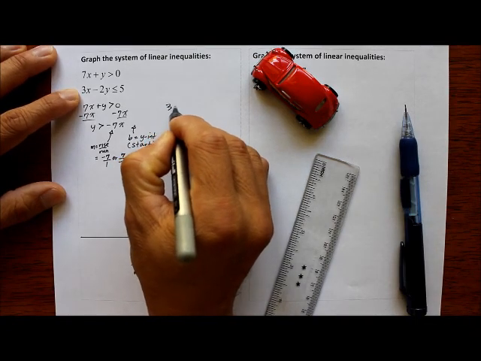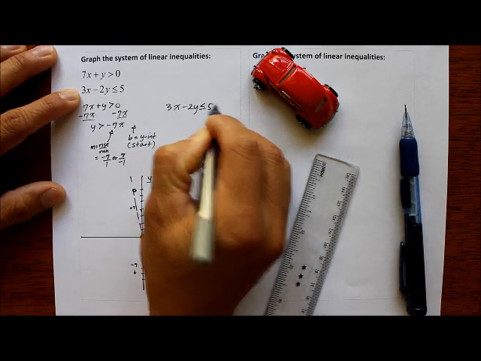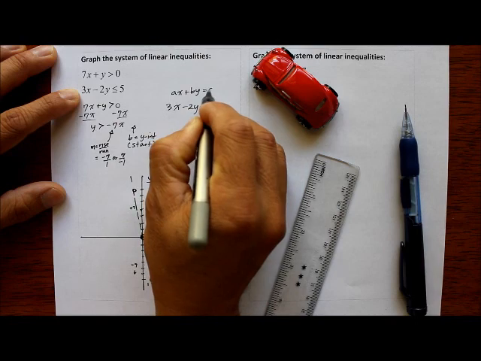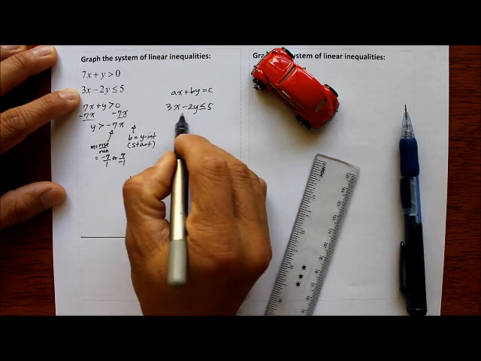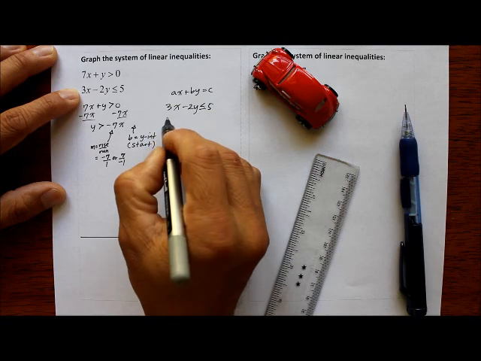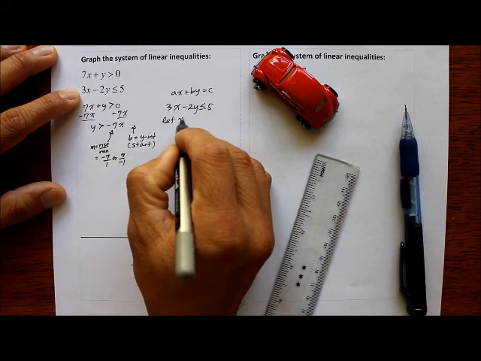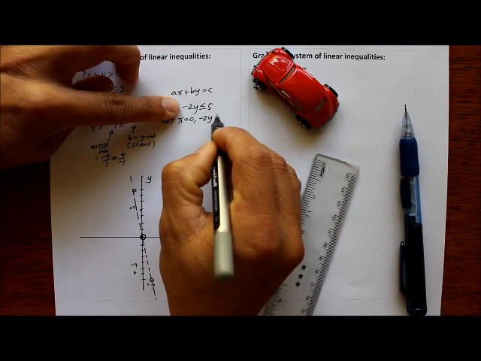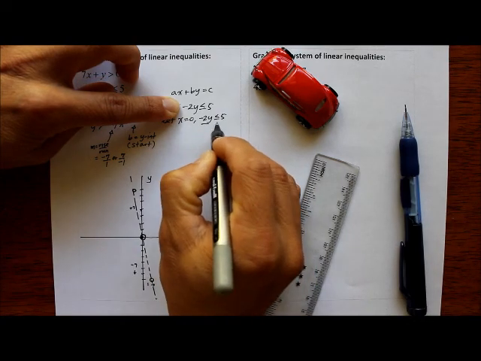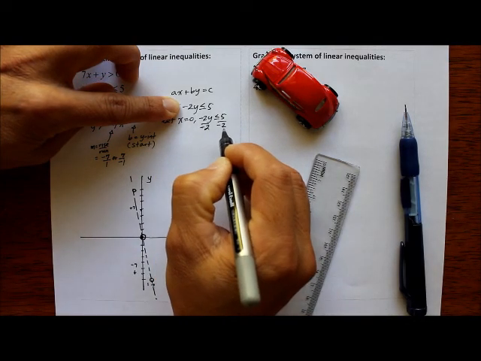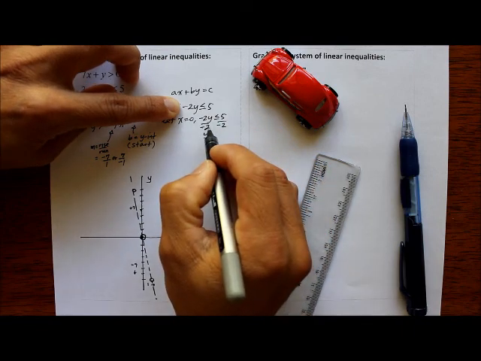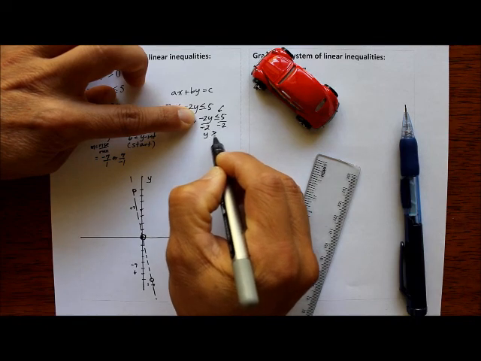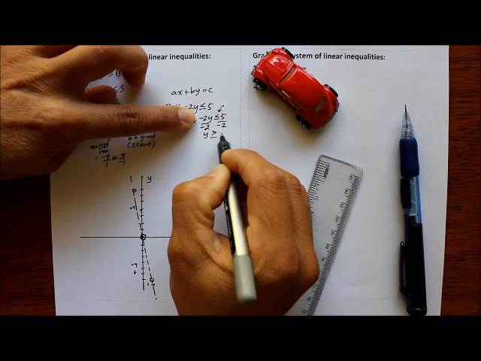Here we have now 3x minus 2y is less than or equal to 5. Now this is in standard form, remember that? It's ax plus by is equal to c. And to graph a linear equation that's in standard form, we could use the x and y intercepts by letting x equal 0 to find the y-intercept. So when you let x equal 0, we have negative 2y is less than or equal to 5. To solve for y, we have to divide negative 2 to both sides of the inequality. But wait, anytime you multiply or divide by a negative coefficient, you have to be sure to change the direction of the inequality. So that becomes greater than or equal to negative 5 over 2.